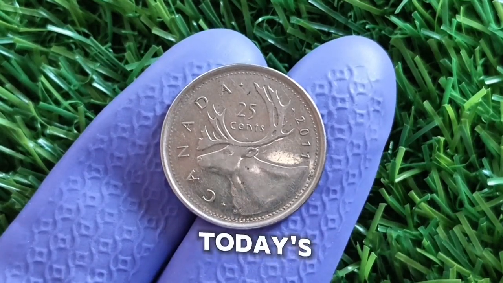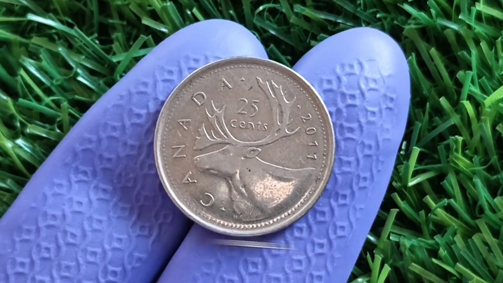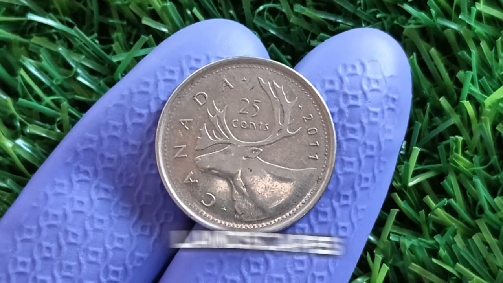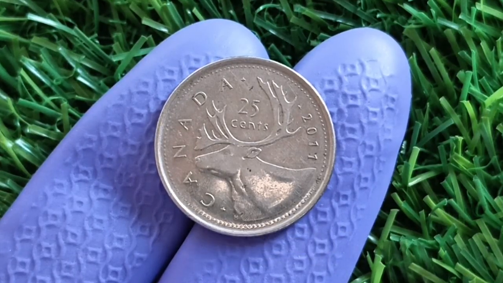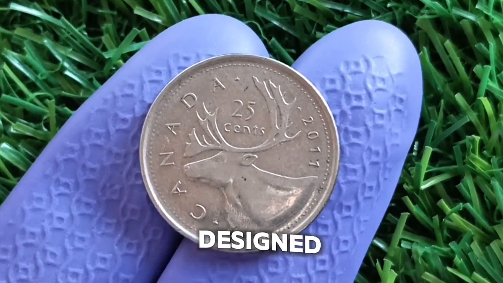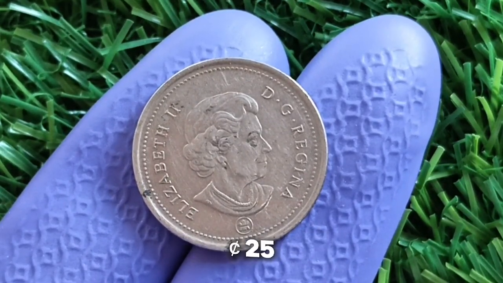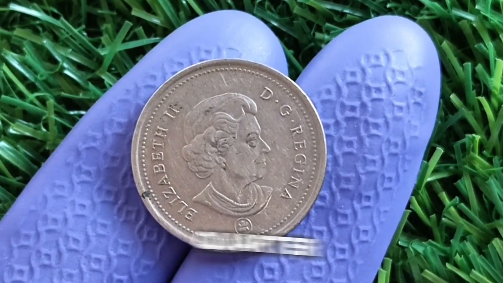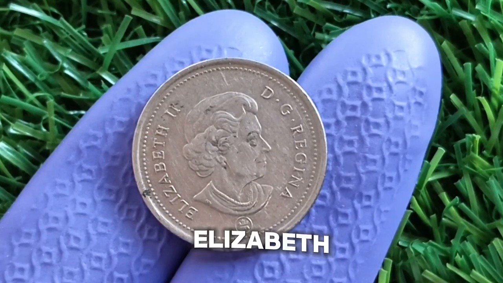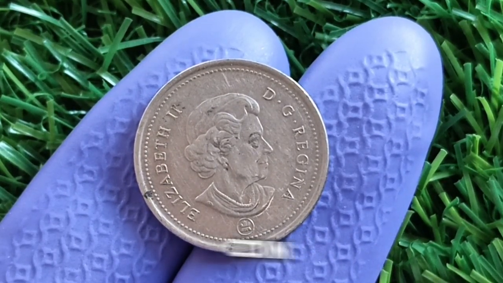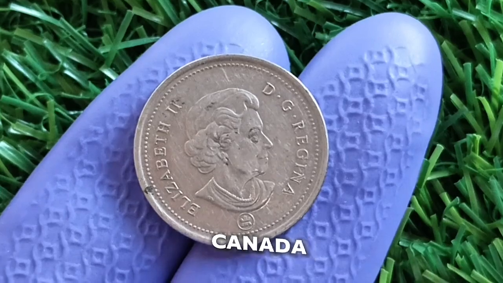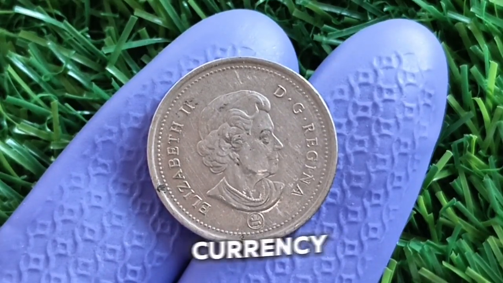Today's journey takes us to Canada, a country well known not only for its breathtaking landscapes and rich cultural heritage, but also for its diverse and beautifully designed coinage. Our focus in this episode is the 2011 Canadian 25-cent coin, commonly called the quarter, featuring the portrait of Queen Elizabeth II. This coin, like many others from Canada, is more than just a piece of everyday currency.